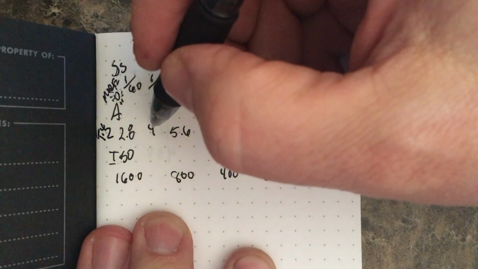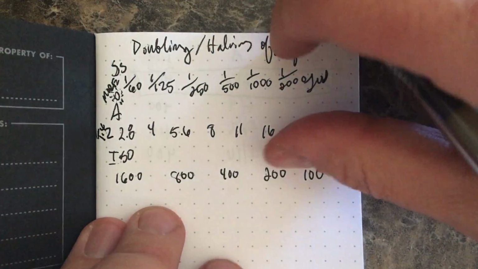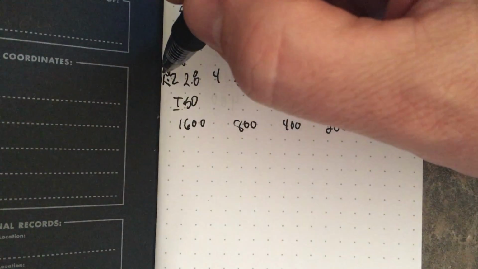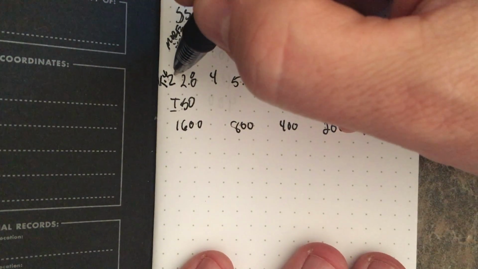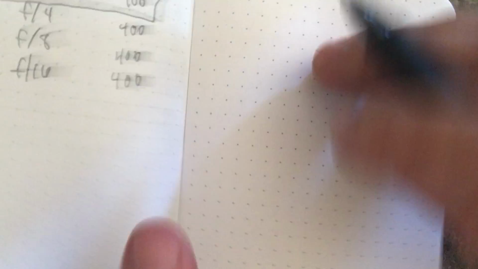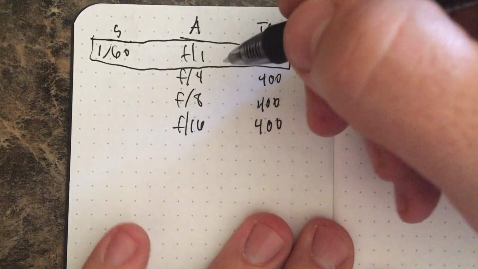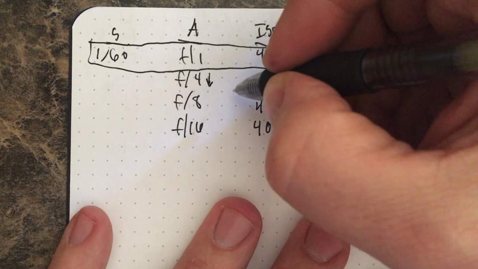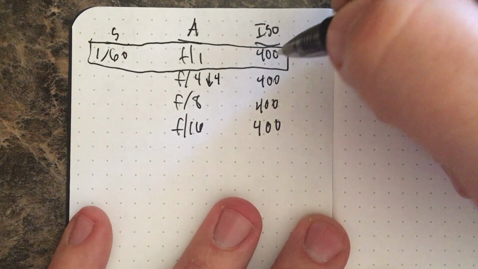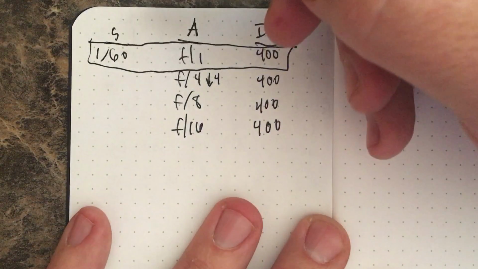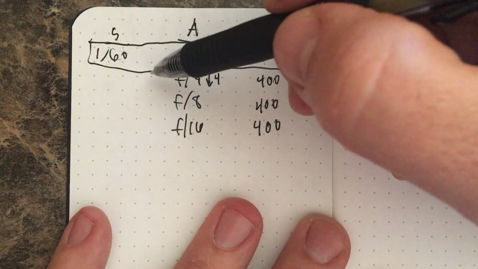So I'm trying to go from an f1 to an f4, and I can count that out. I have 1 to 1.4 to 2 to 2.8 to 4. That's 1, 2, 3, 4 stops of light. So essentially with the aperture from here to here, I am decreasing by 4 stops. I am cutting the light in half 4 times. I need to increase the amount of light 4 times with my shutter speed.